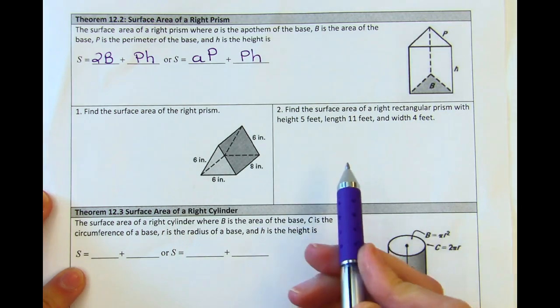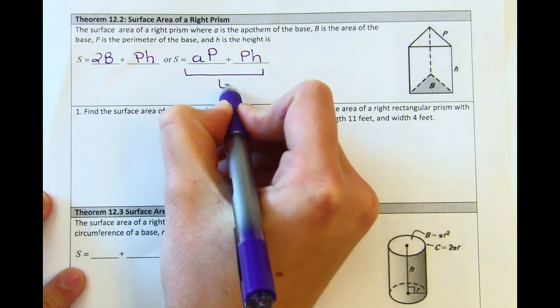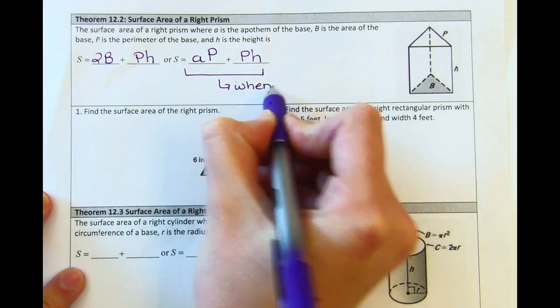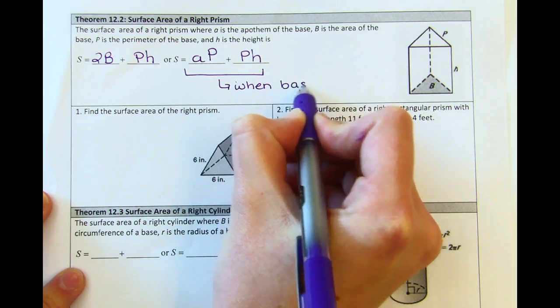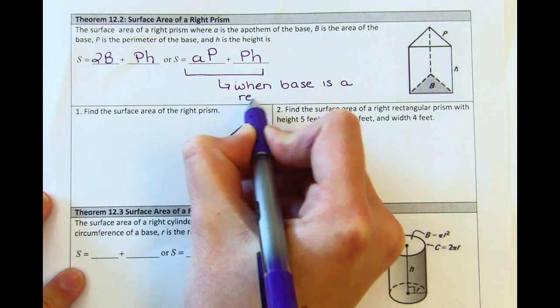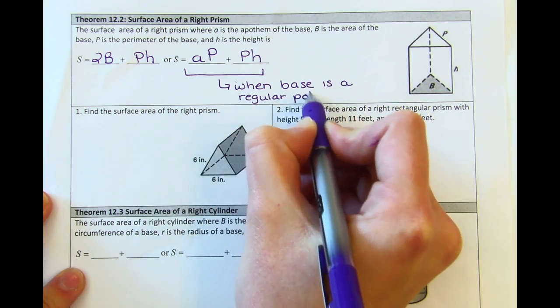So let's talk about this. This is again just going to be for when the base is a regular polygon.